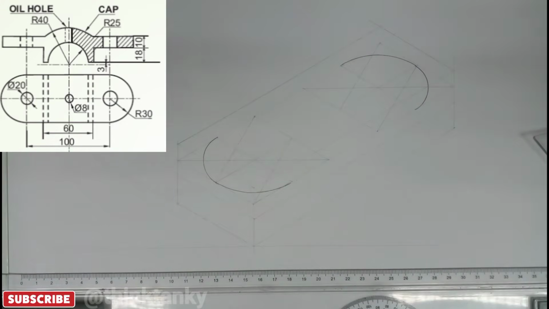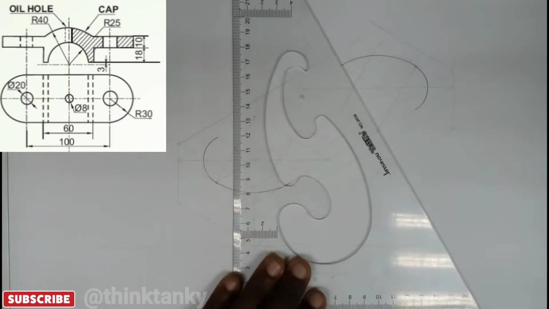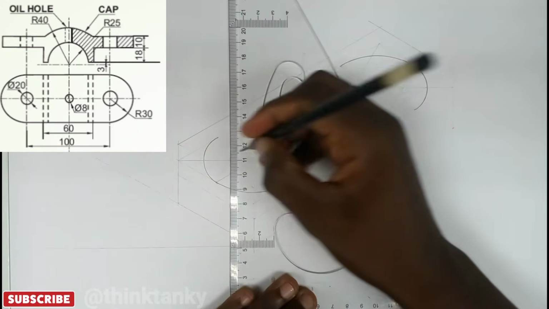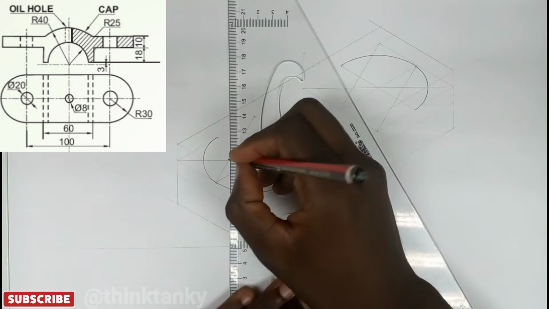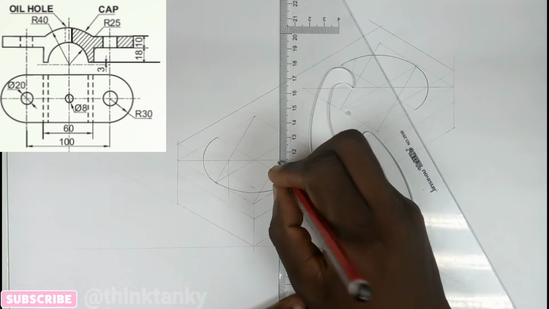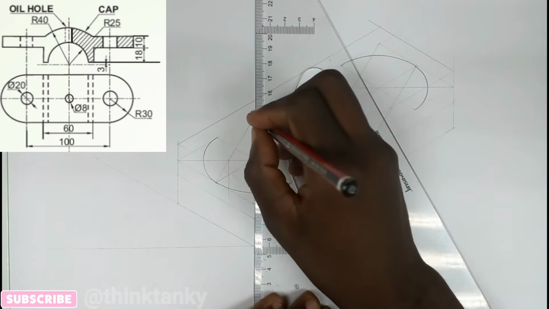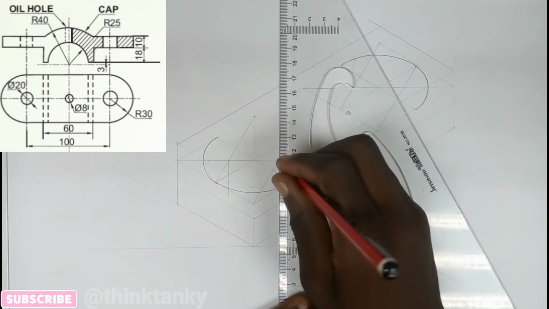Then after doing that, I'm going to extend my centers. I'm going to project them downwards. That's the easiest way of drawing. So extend this point and extend this point.